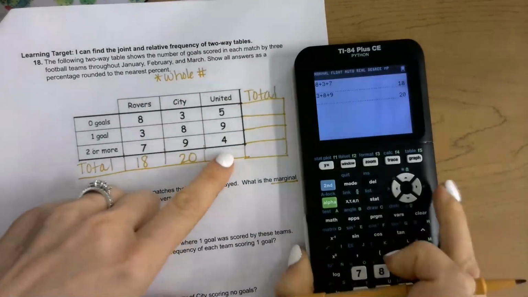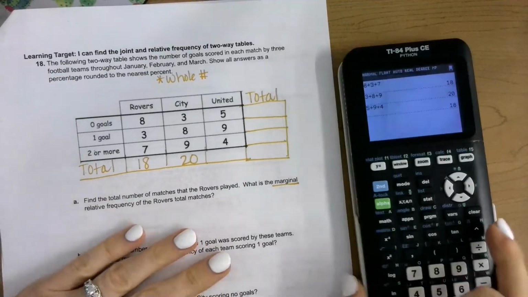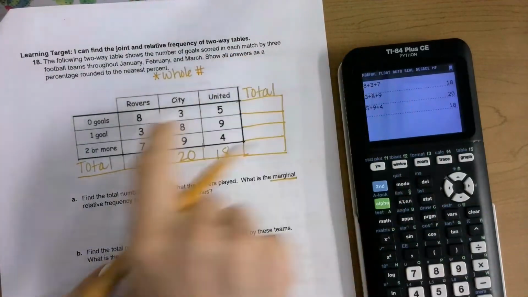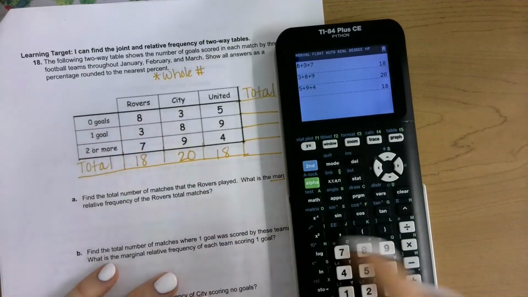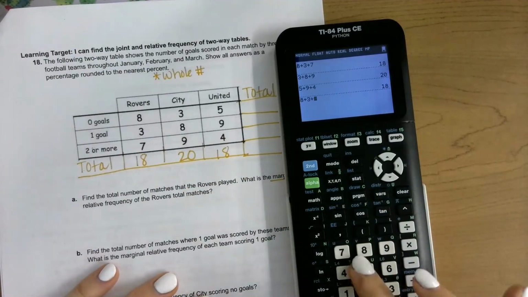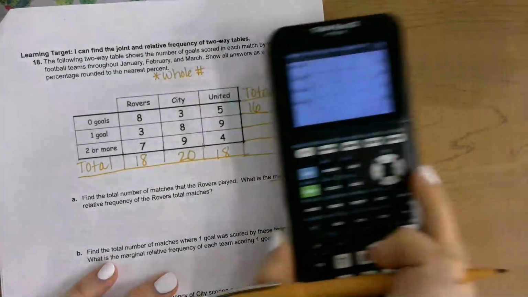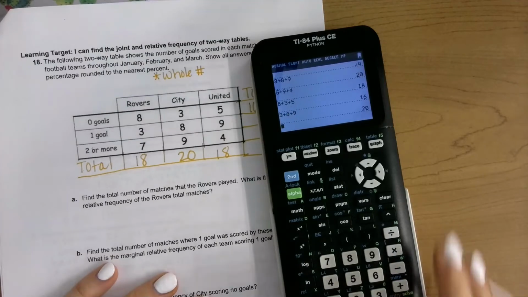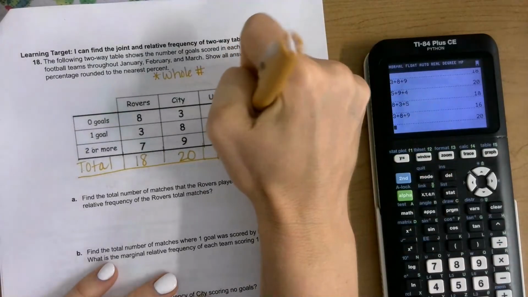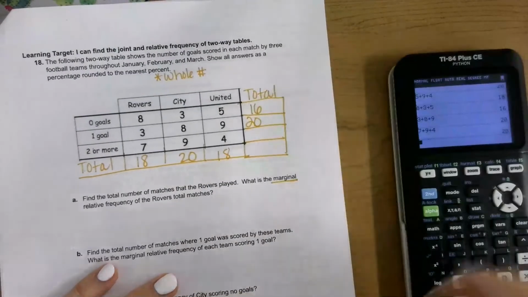And then United, 5 plus 9 plus 4 is 18. Then let's just go across to make sure we have these totals. So 0 goals, there was 8 plus 3 plus 5, that's 16. 1 goal was 3 plus 8 plus 9, that's 20. And 2 or more goals was 7 plus 9 plus 4, 20.